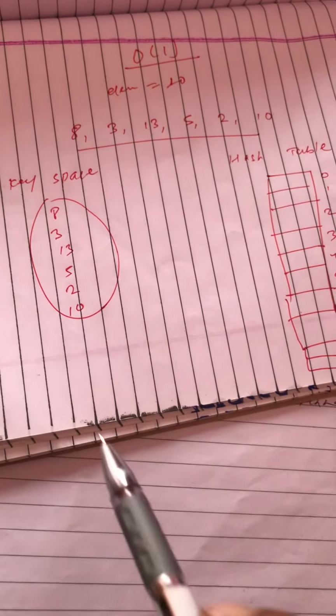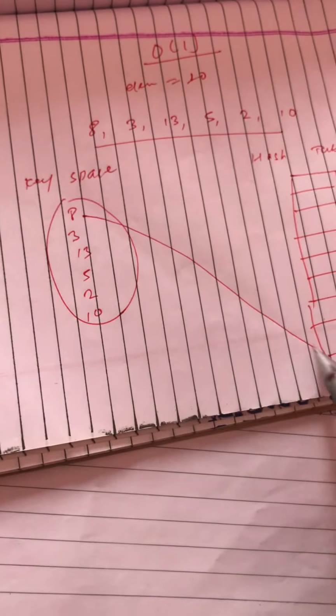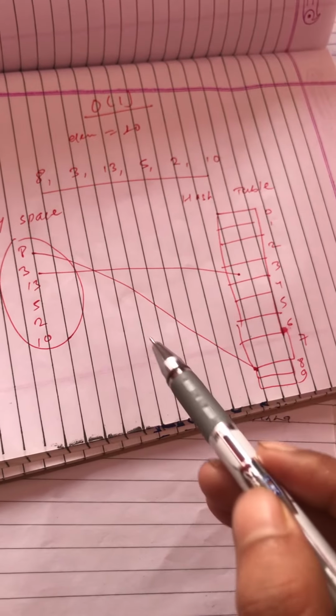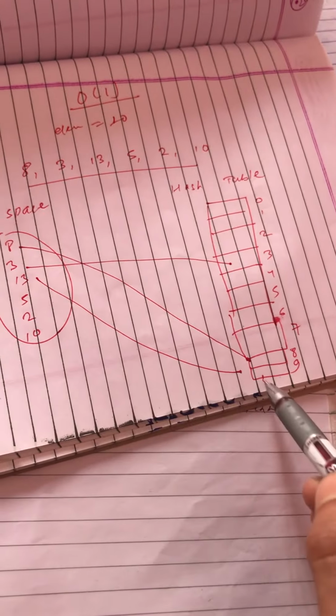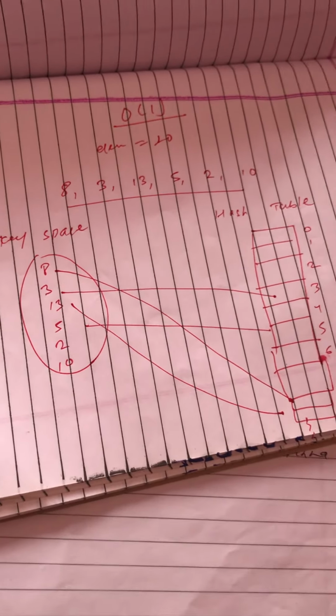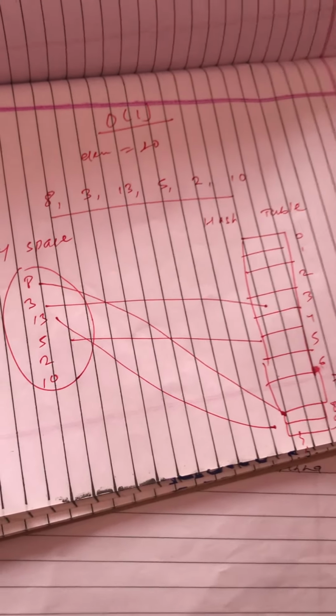Then we store 8 in index 8, 3 in index 3, 13 in index 13, 5 in index 5. Like this we can store the key elements in the hash table according to their index value.